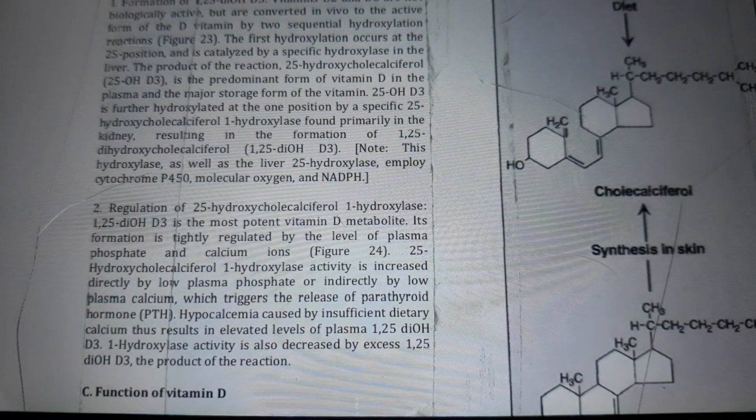Metabolism of vitamin D. The formation of 1,25-DIOH-D3. Vitamins D2 and D3 are not biologically active, but are converted in vivo to the active forms of the vitamin by two sequential hydroxylation reactions. The product of the reaction, 25-hydroxycholecalciferol, 25-OH-D3, is the predominant form of vitamin D in the plasma, and the major storage form of the vitamin.